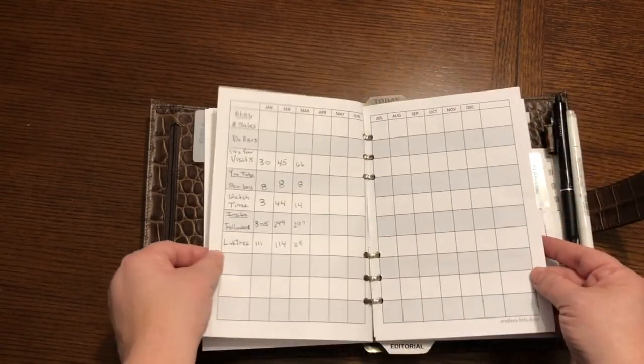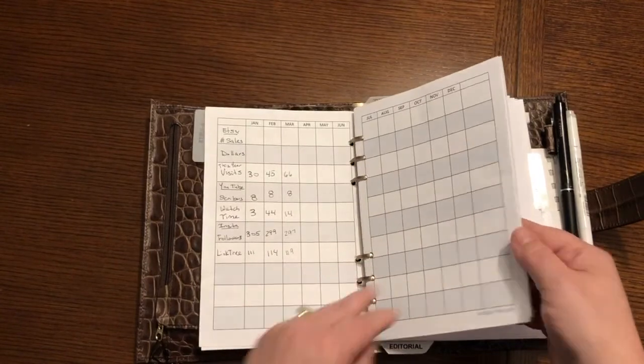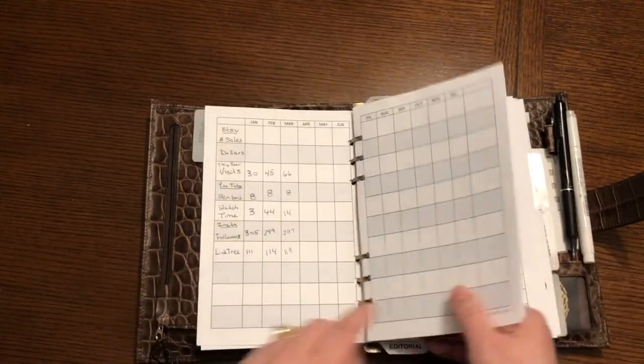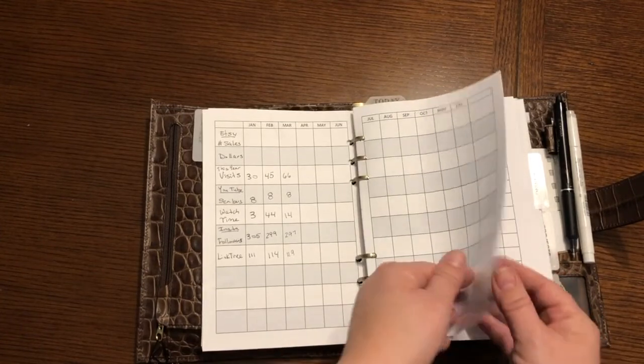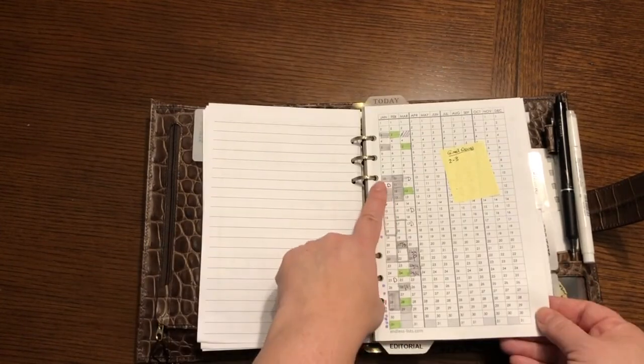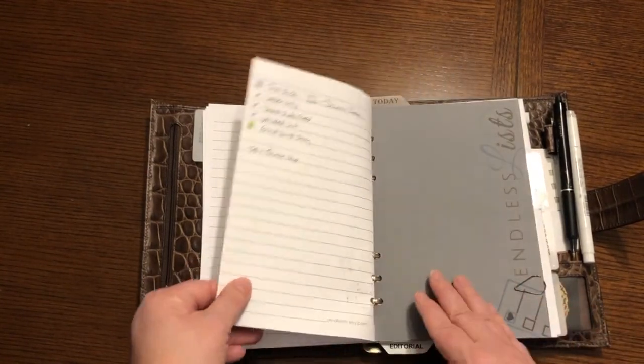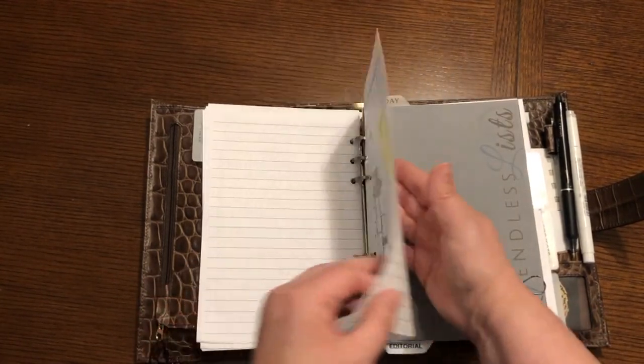And then here I have my tracking pages for my social media and analytics and YouTube and all of that stuff, and these are my pages for tracking my videos. And I still have my health tracker in here. That system is working out really well. I'm interested to see how this year is going to turn out.